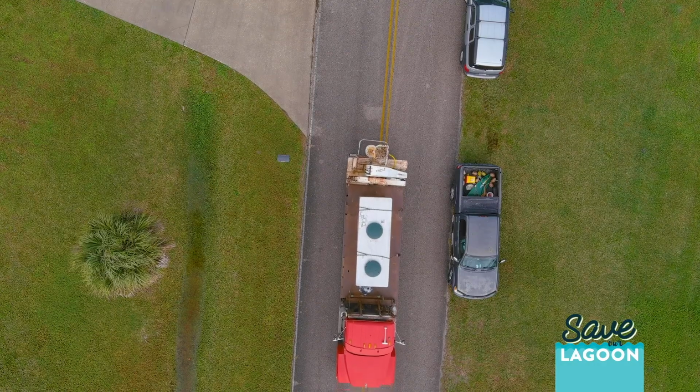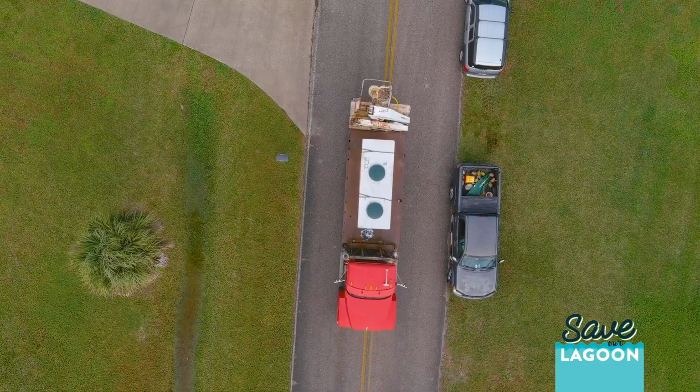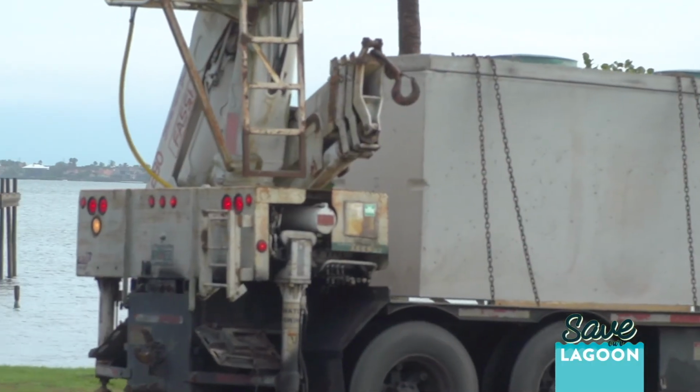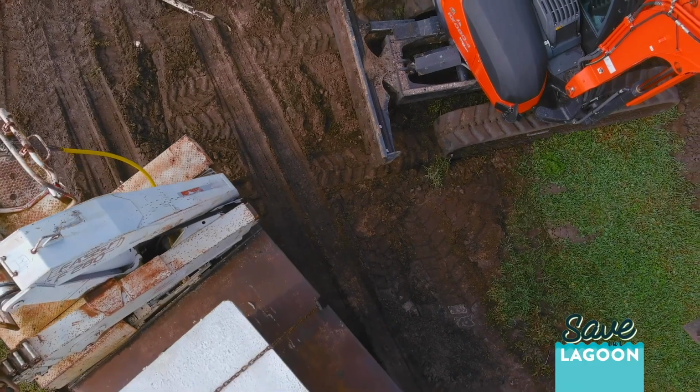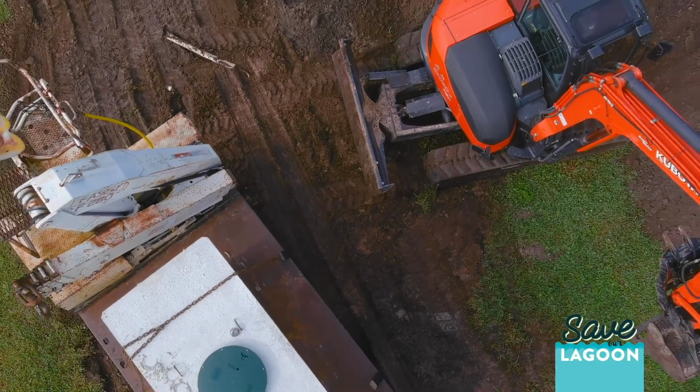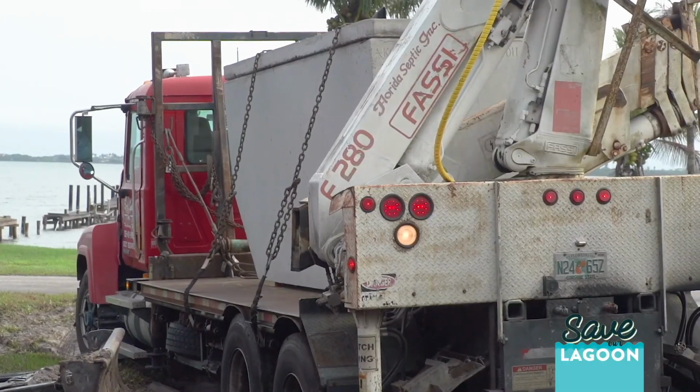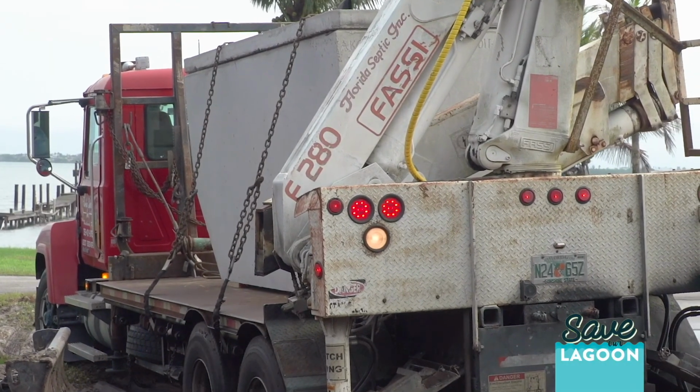So what we're doing is we're installing an upgraded septic system here, and that system can remove anywhere from 65 to as high as 90% of the nitrogen, depending on the type of system used and the soil in the area.